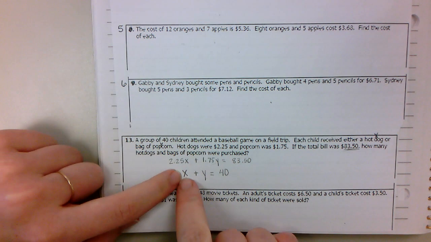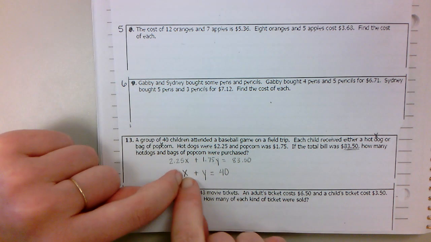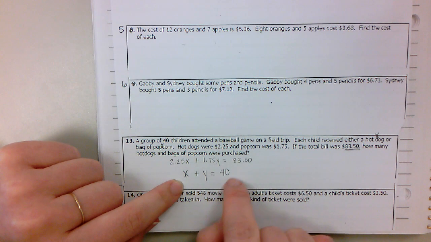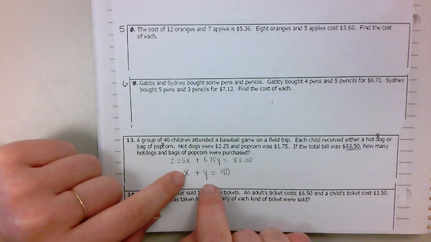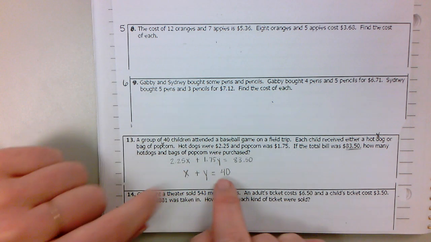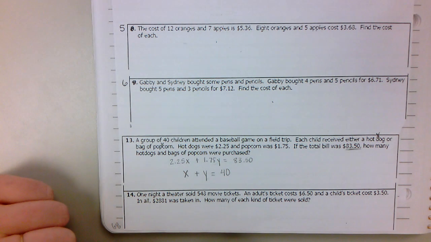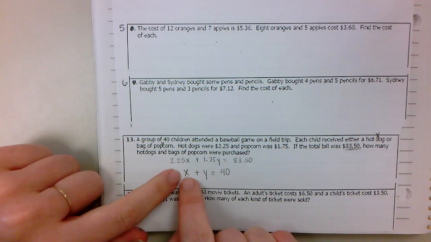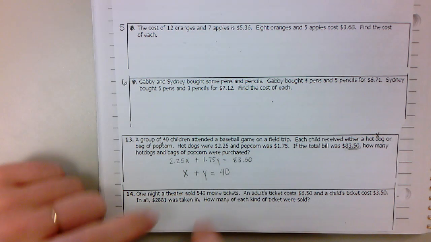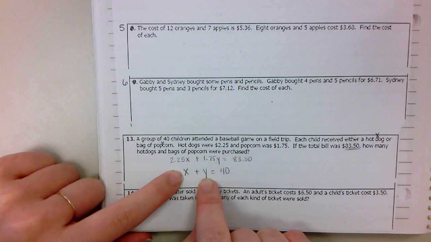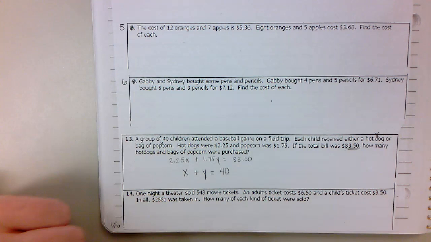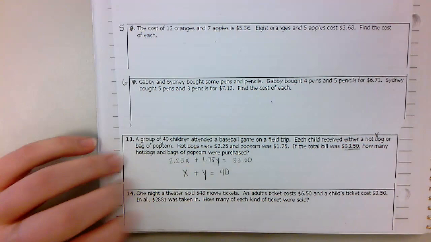So you can have 39 hot dogs and 1 popcorn, because again, there's only 40 kids that get to pick between hot dogs and popcorn. So however many hot dogs plus however many popcorns is going to add up to 40 items. They get one or the other. You could have half the kids get popcorns and half the kids get hot dogs. Who knows? We don't know, but we do know that X's are hot dogs and Y's are popcorns, and we know how much each one cost and the total we spent. So these would be my 2 equations.